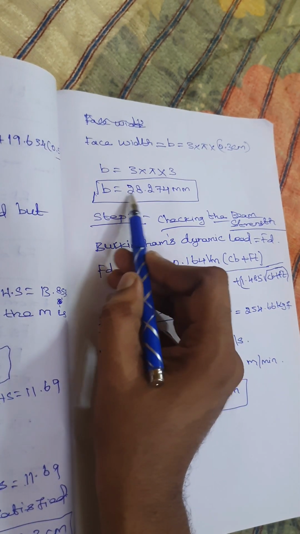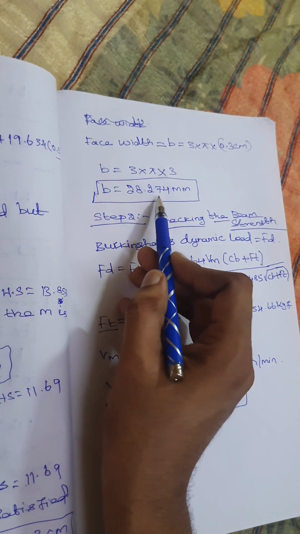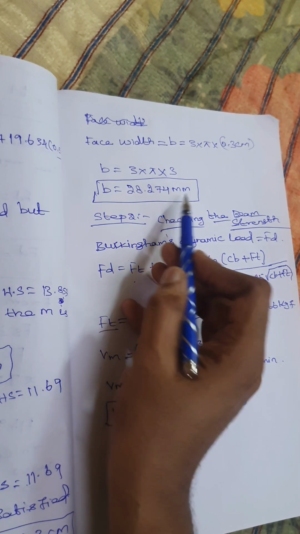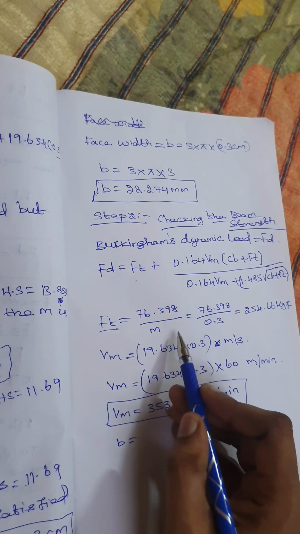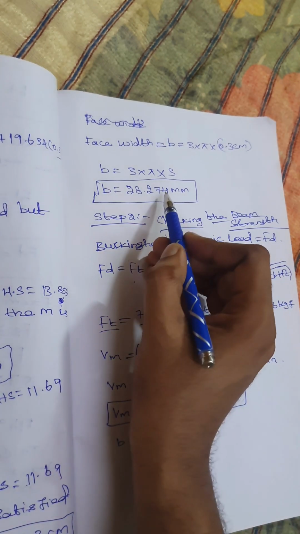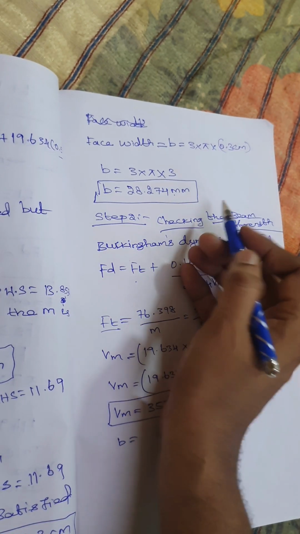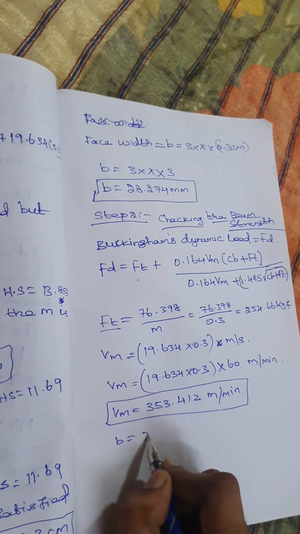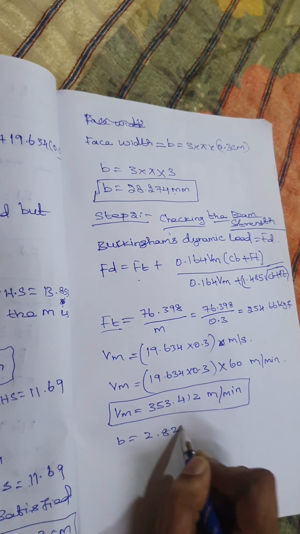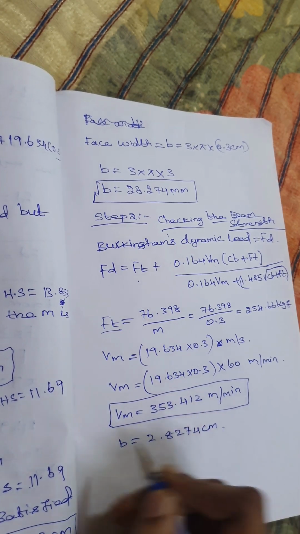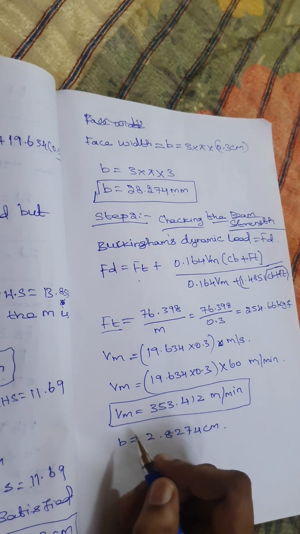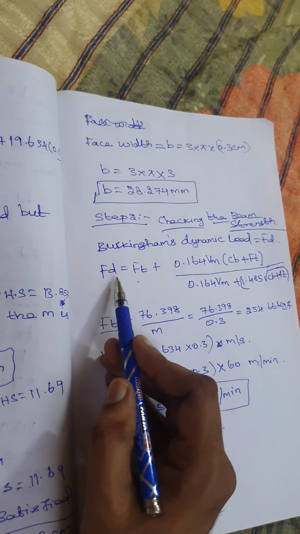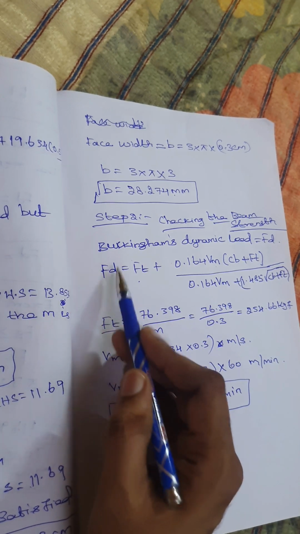Here we have already found the value of small b, that is equal to 28.274, that is in mm. So here all values are in centimeter, so we have to convert this value into centimeter value. So the b value will be 2.8274 centimeter, because here we have to apply the centimeter values to find out the value of f of d.